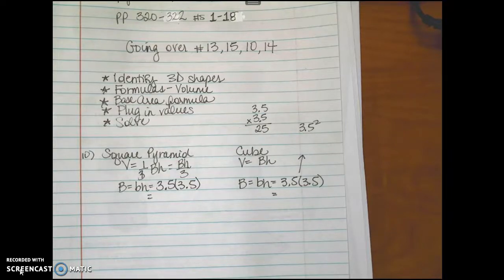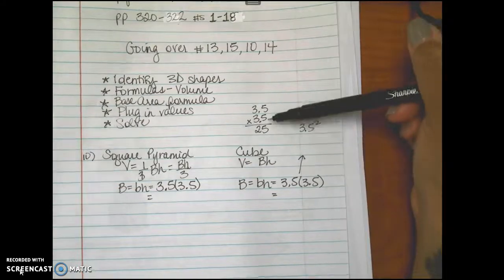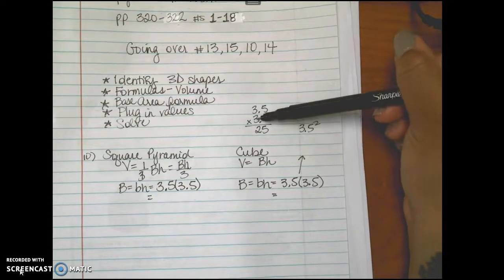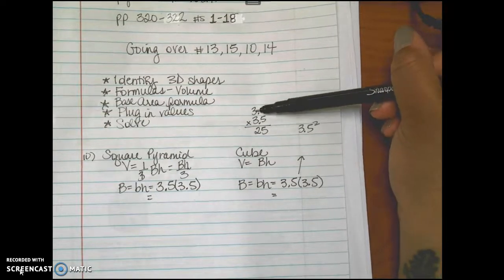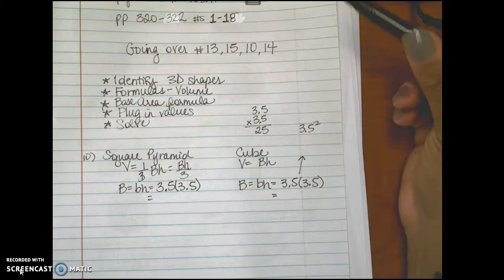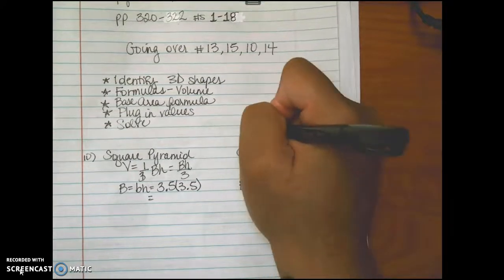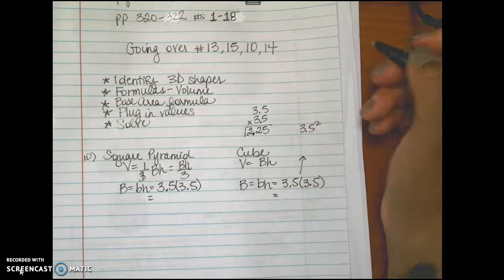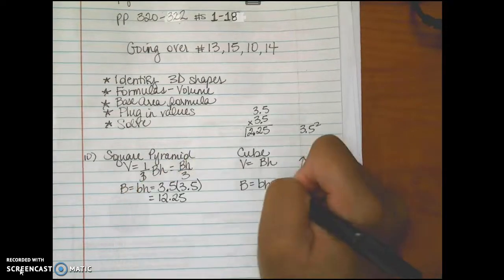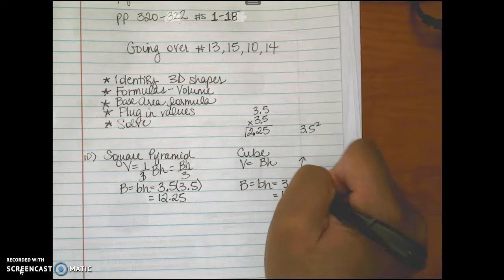Guys, when I'm squaring a number that ends in 5, I can multiply the 5's, and then I have to multiply 3 by 1 more than 3. So what's 1 more than 3? 4. So what's 3 times 4? 12. So this is 12.25. Okay? Pay attention.